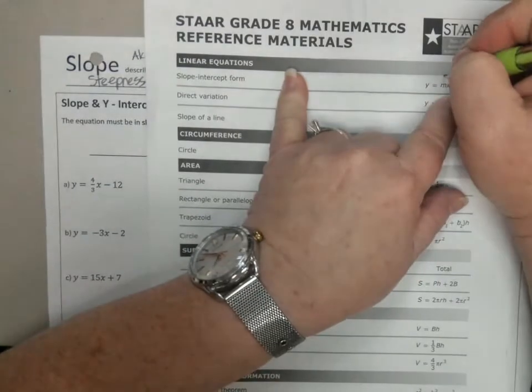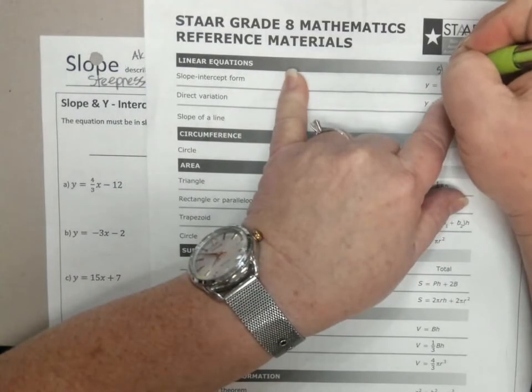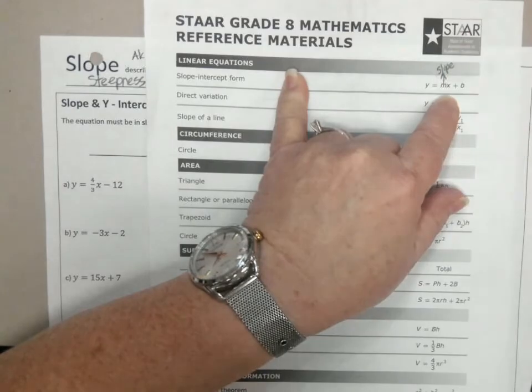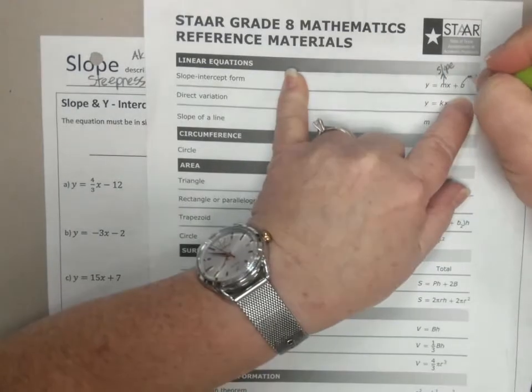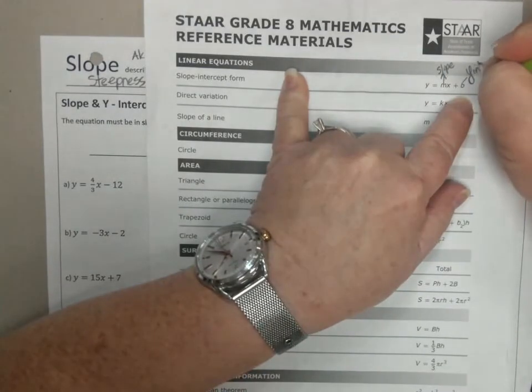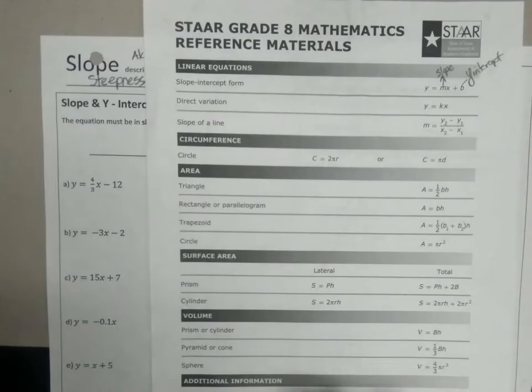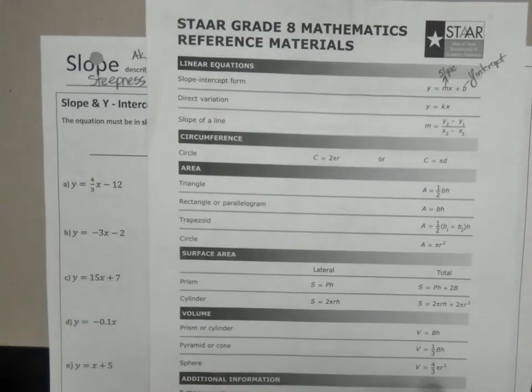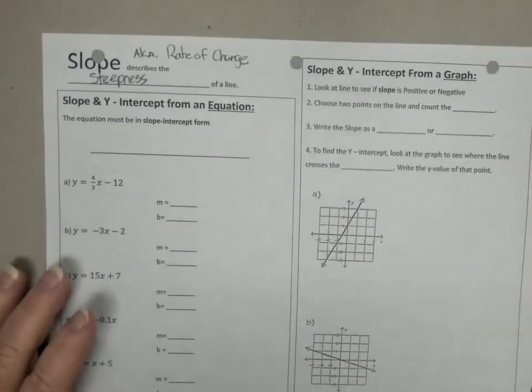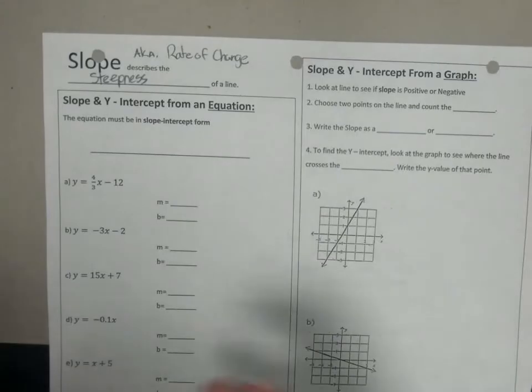Your m is your slope in this equation, and we're going to be talking about this a lot, and your b is your y-intercept. Okay? So we're going to go back over that, don't worry, but I just wanted to point out that that is the slope-intercept form of an equation. But we are talking about graphs today.